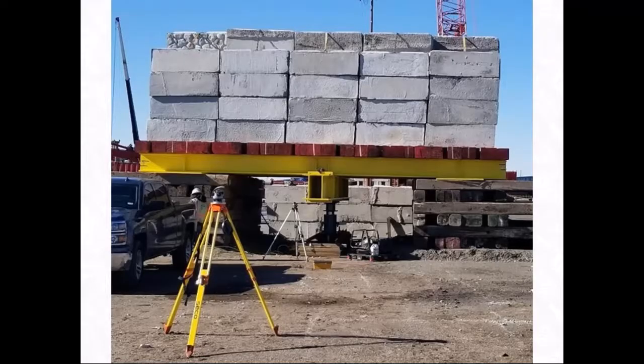Here's another setup using the weighted platform method. So you can see all the weights that are necessary to test this single pile.